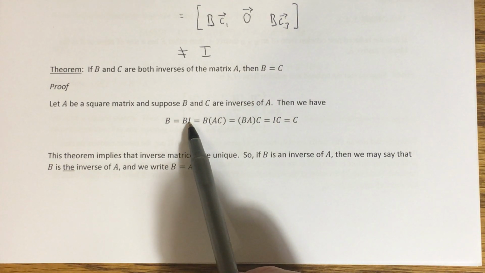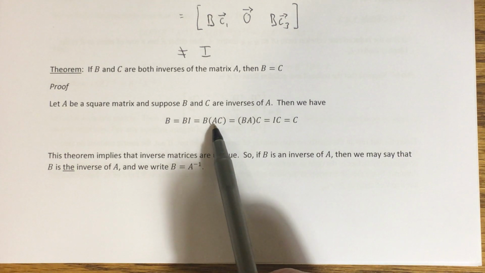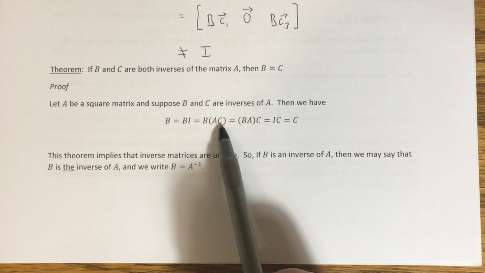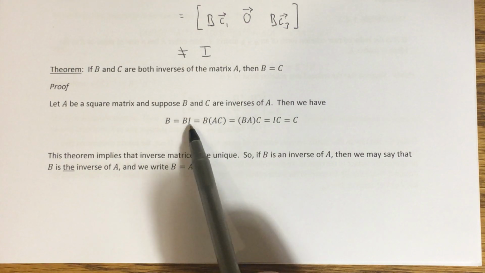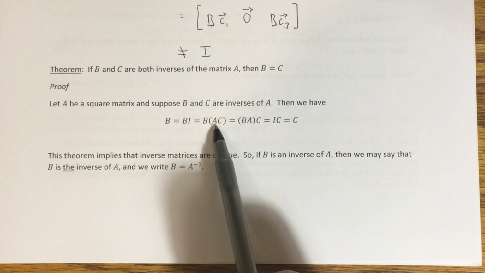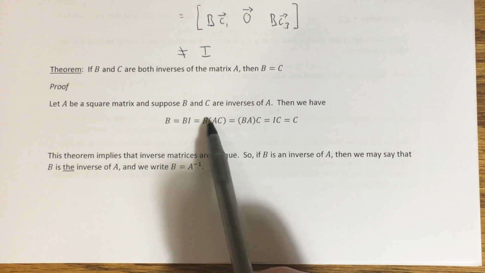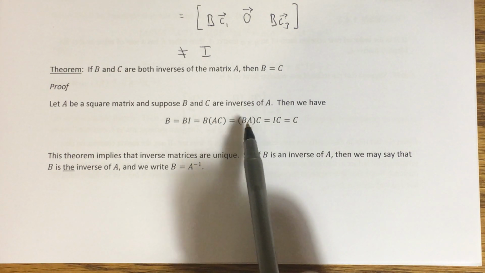Now, the identity matrix is also the same thing as AC. And this comes from the assumption that C is an inverse of A. Remember, A times C in either order, so AC or CA, should result in the identity matrix. So this just follows from our assumption. Now I can use my associative property of multiplication to regroup the BA as the first product I want to do.